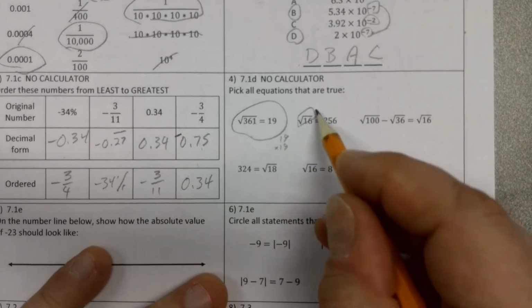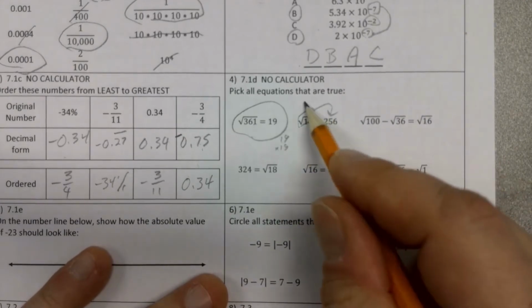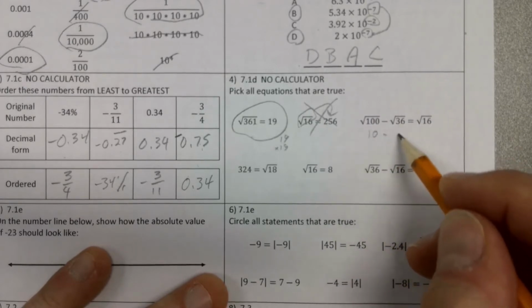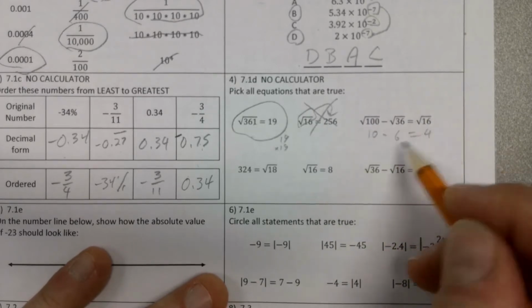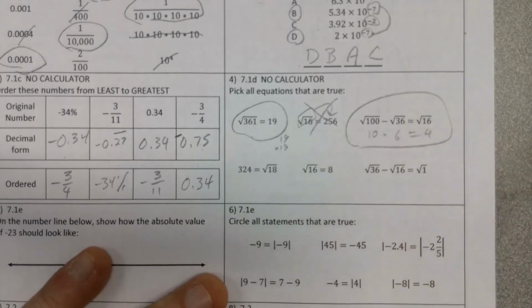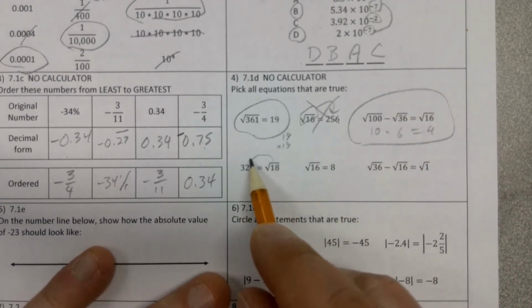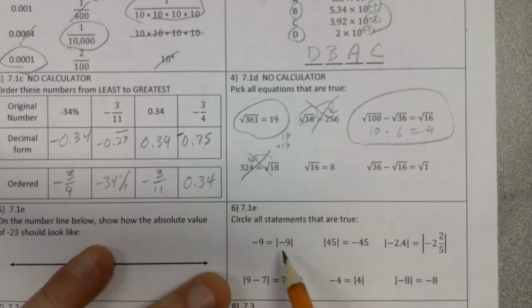If the radical sign was around this number, it would have been good, but this is not going to be true. This works out to 10. This works out to 6. This works out to 4. Is 10 minus 6 equal to 4? It sure is. If the radical sign was over here, it would have been good, but otherwise it doesn't work.